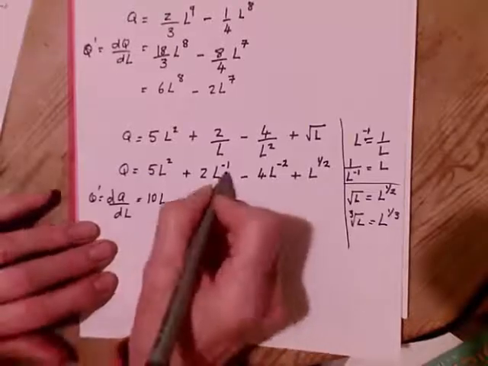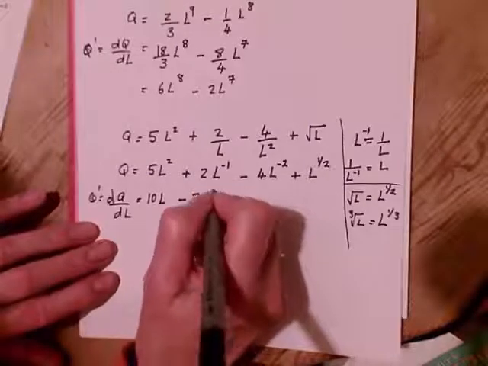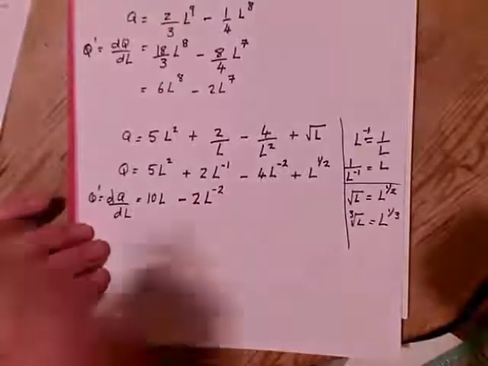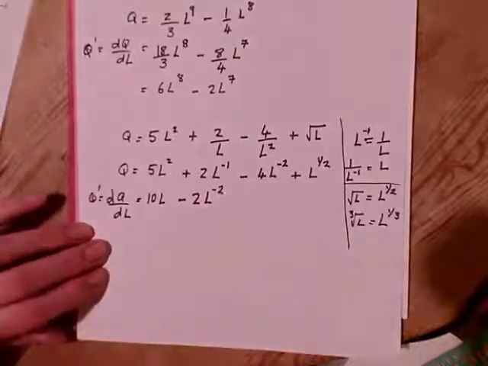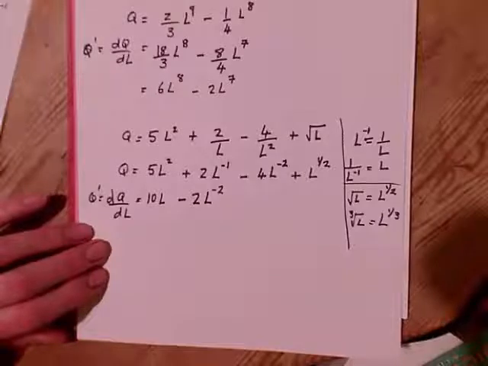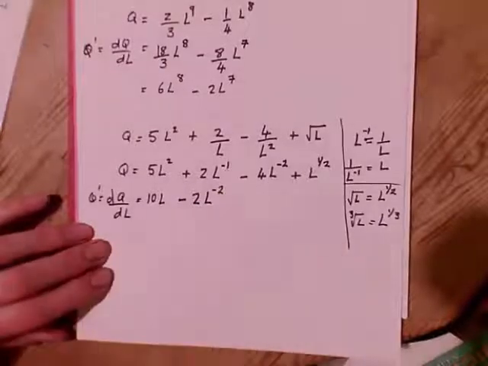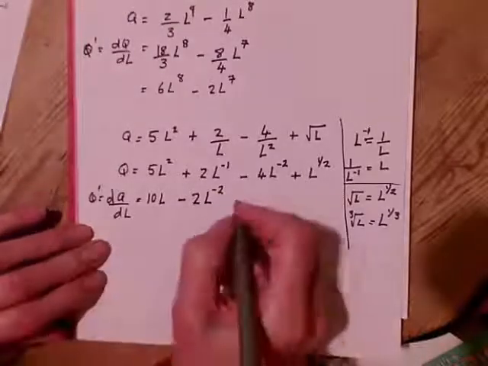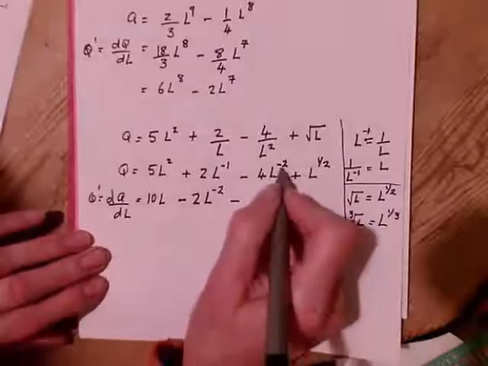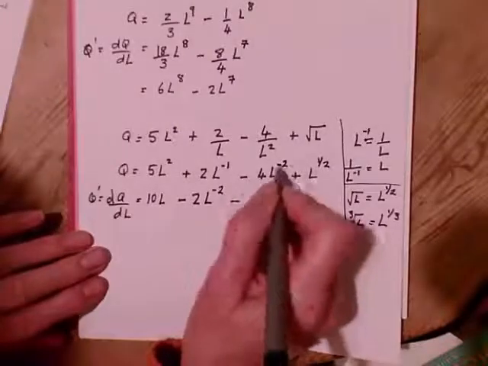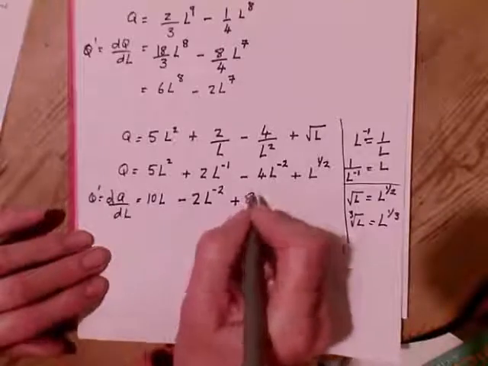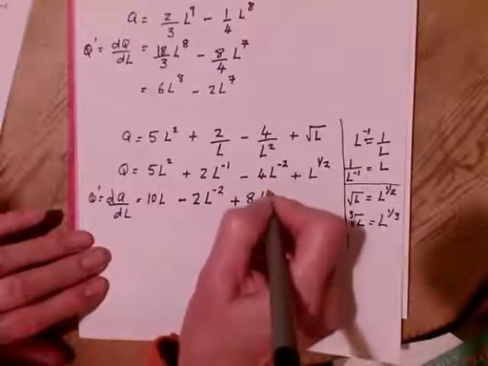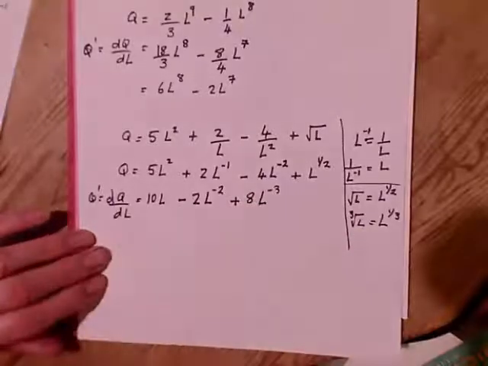And when I drop the power now, it becomes more negative. Minus 1 is minus 2. So we have to be really, really careful with negative powers. Now we're going to multiply minus 4 by minus 2. So we're going to get plus 8 L, drop the power by 1, it becomes more negative.